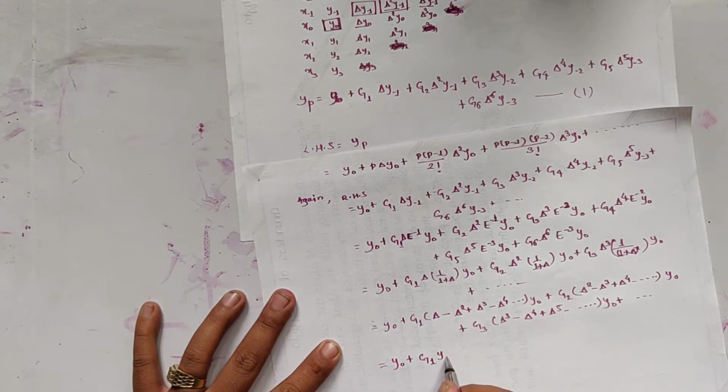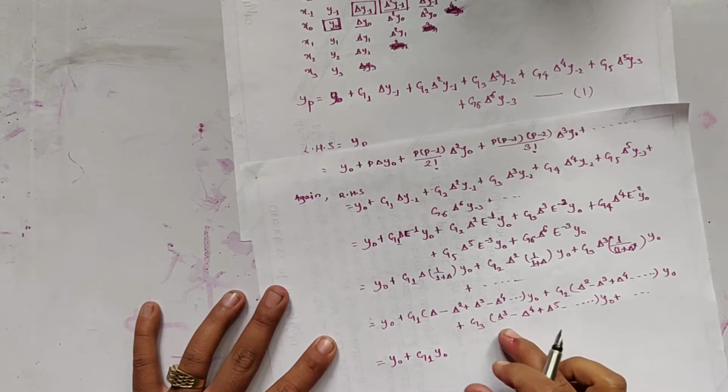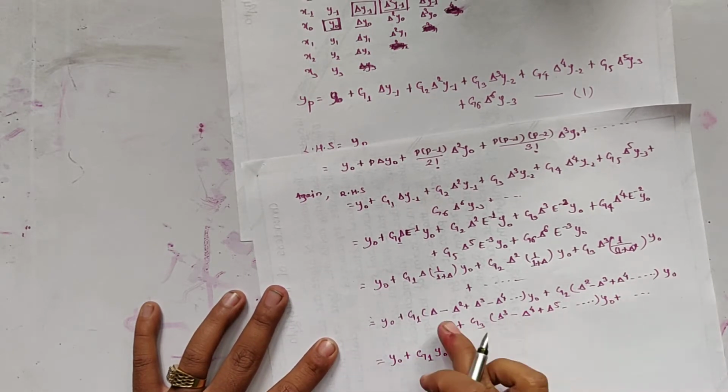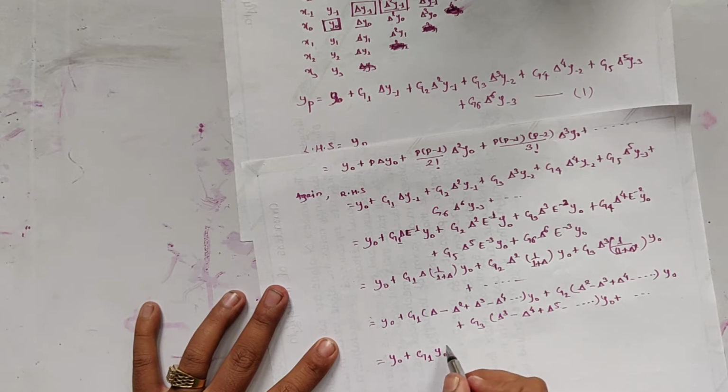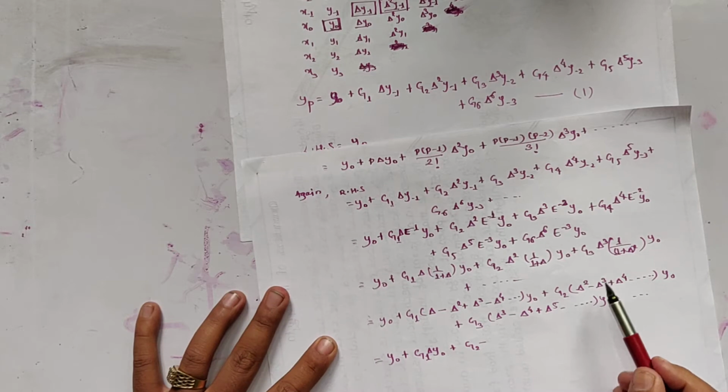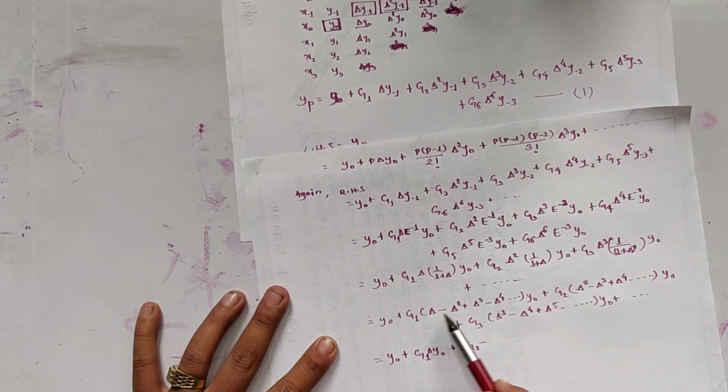So that is y naught plus, it gives G1 y naught. We arrange by the larger power of delta. So delta y naught plus G2 minus G1 delta square y naught.